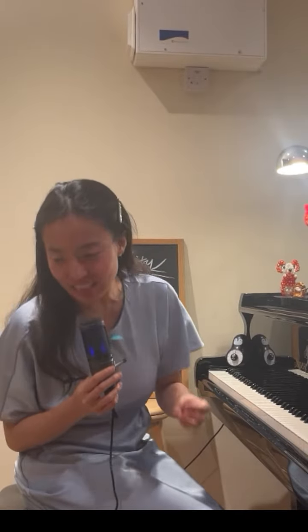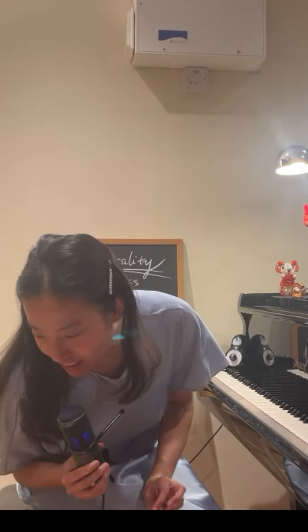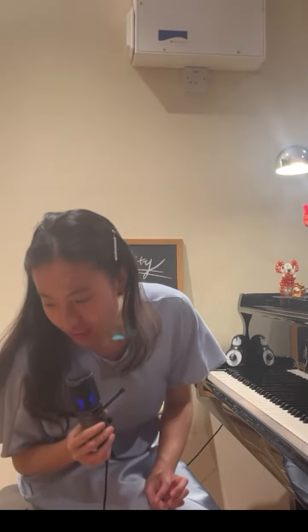So it's just all different types and all different functions. Sometimes you can use two kinds of pedal use to create a specific musical style and musical effect.